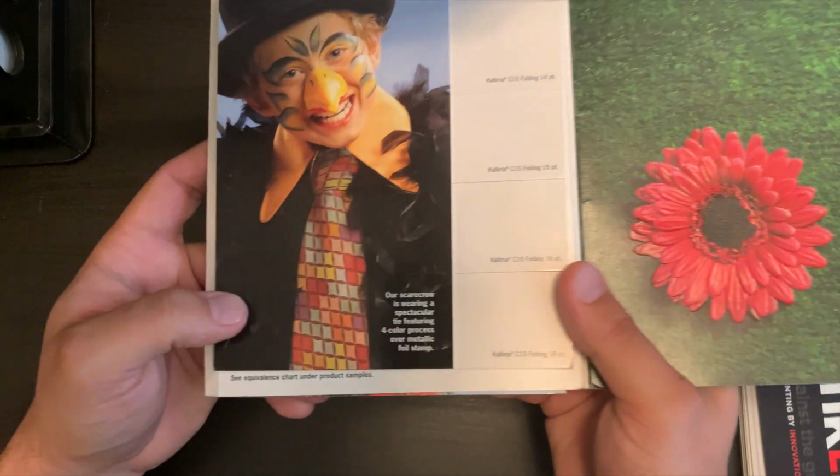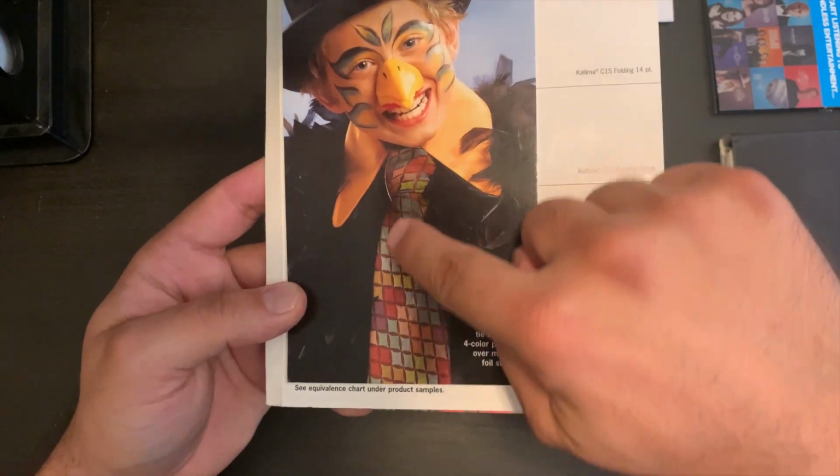And that's just one finish there. We could also look at foil stamping. So we have foil here, which you can see in the tie.